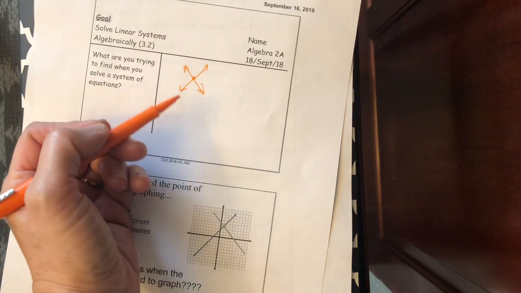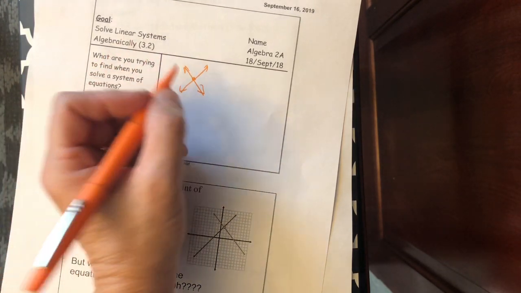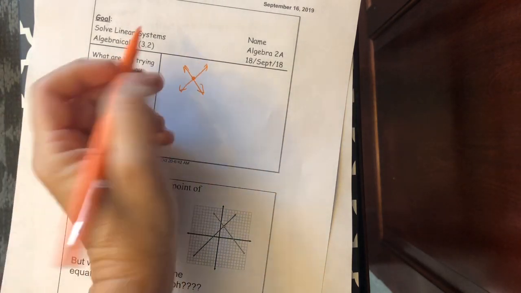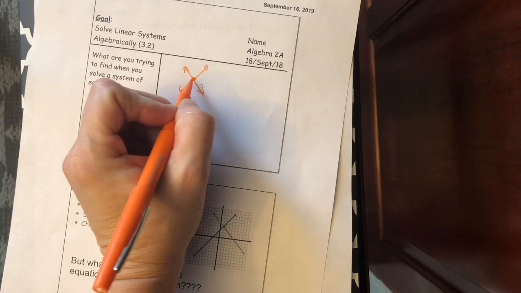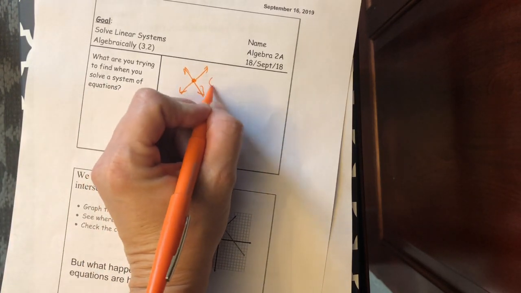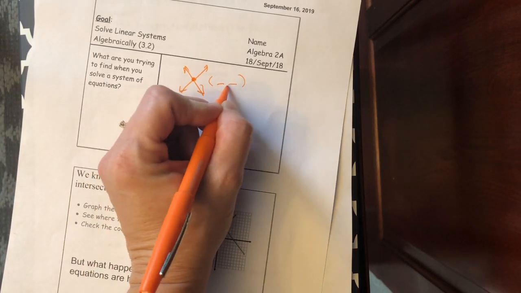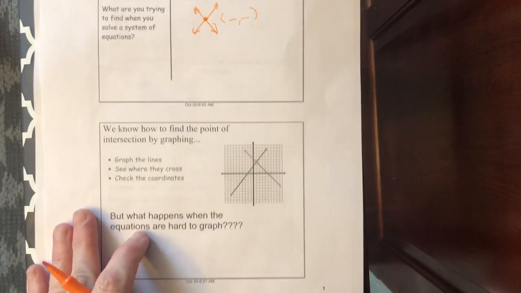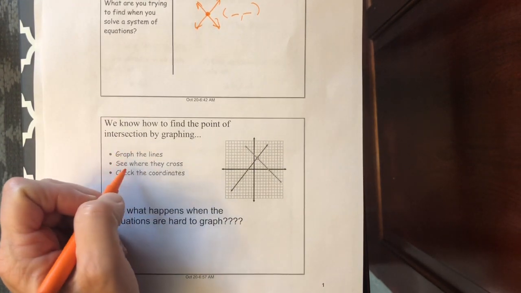You could have one line, you could have 5 lines. I guess you need more than one, don't you? So 2 lines or 5 lines. But it's that point that they meet here, and it's in terms of a coordinate point. So the next slide, we know how to find the point of intersection by graphing.